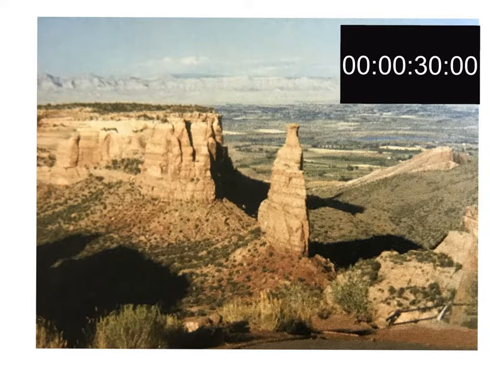Your next formation is called the Colorado National Monument, and this is out of Colorado. Go ahead and talk about what you see, and then what that implies as far as how it formed.